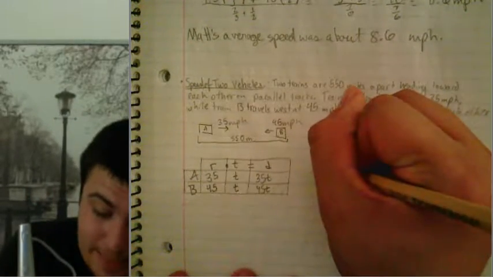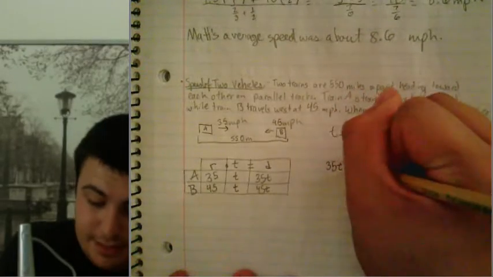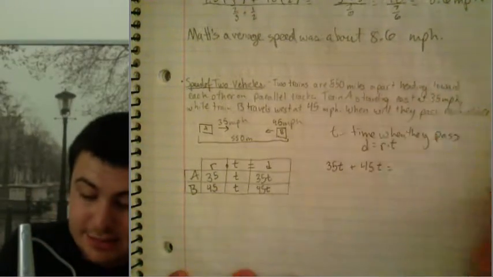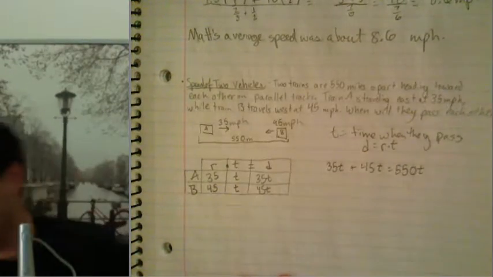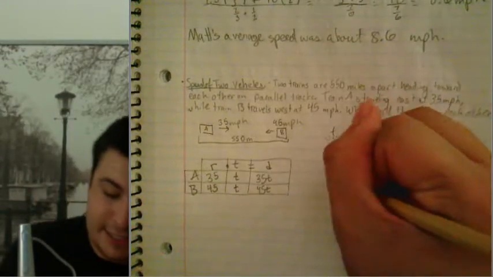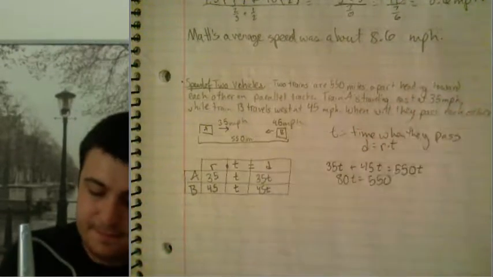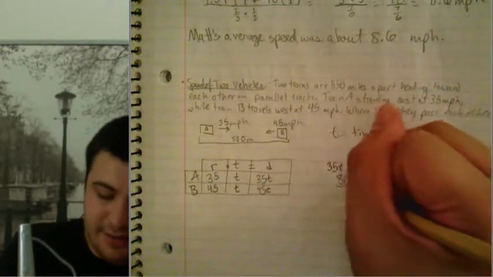So how much does A travel? 35t. Plus how much does B travel? 45t. And that's going to equal our total distance, 550. So we're going to combine like terms and get 80t equals 550. Oh, sorry, there's no t on the 550, my bad. Divide both sides by 80.